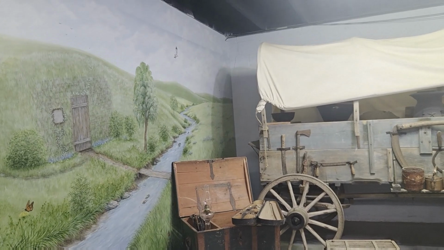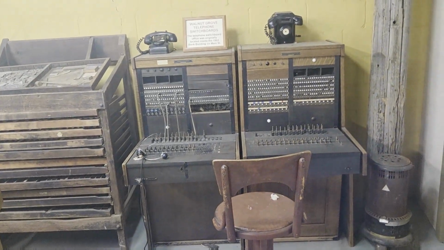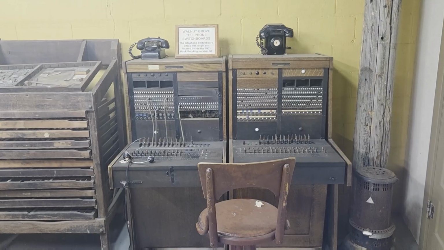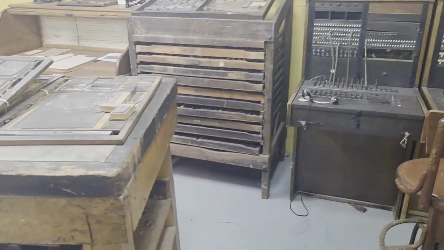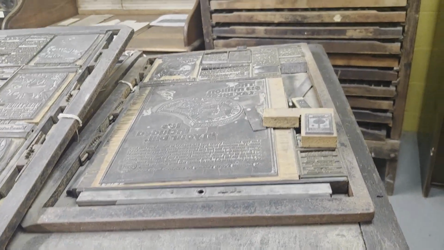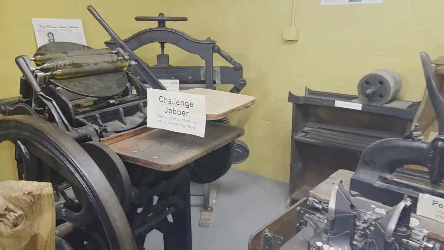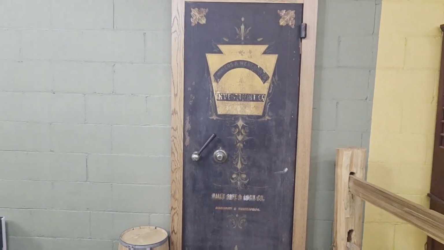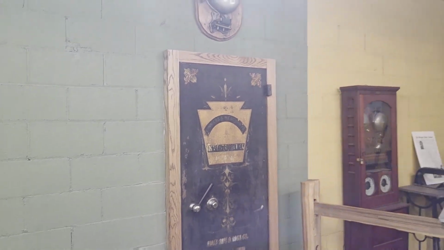That's one of the old wagons. Okay, and I didn't notice this before. So this is a switchboard from 1903. So okay, by 1903 they already had a really sophisticated switchboard, you know. So this has been the printing press. Thing for making posters. An old bank safe. I guess it's just a door to it.